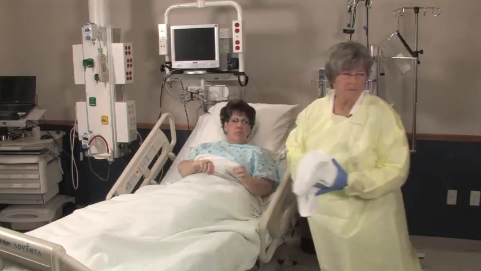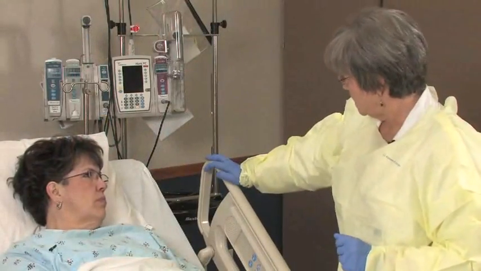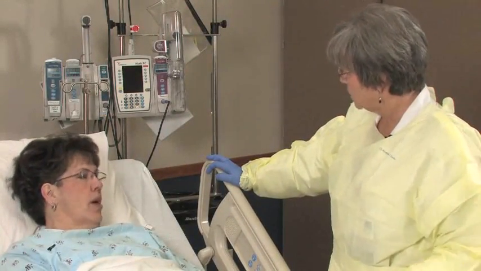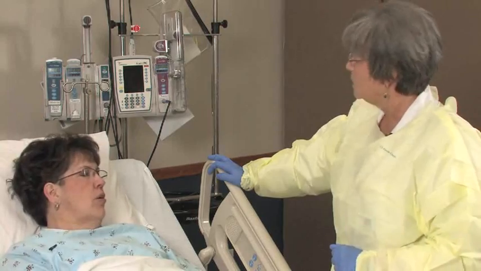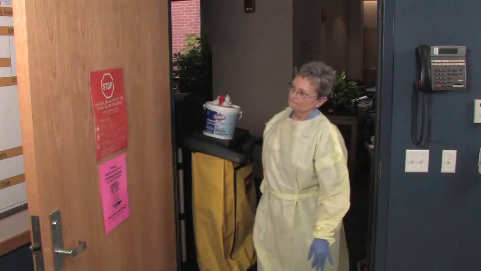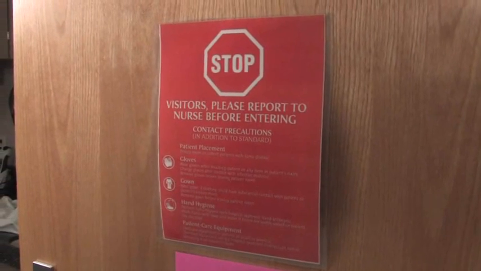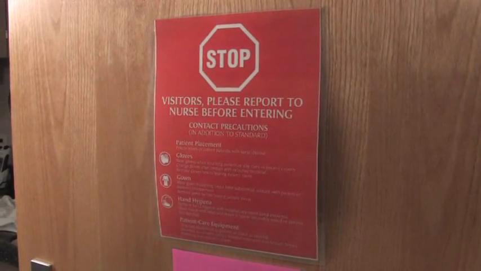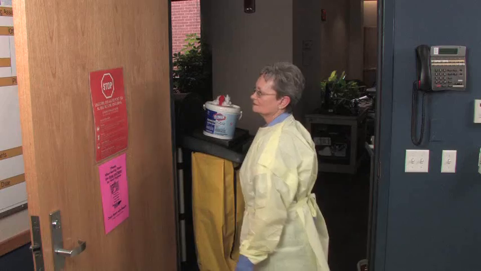Okay, that's great. We're going to wipe off the handrails before we leave the room. Okay. Okay, with a bleach wipe. Okay. And then we'll be on our way. Okay. All right. This person is orange contact precaution room. Looks like I'll be using bleach wipes.